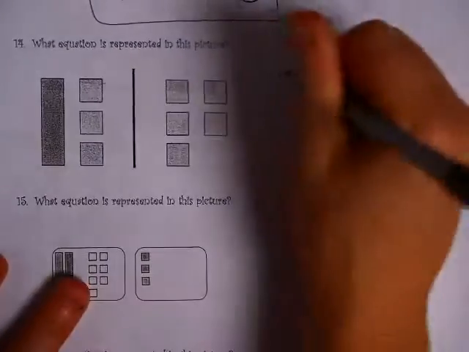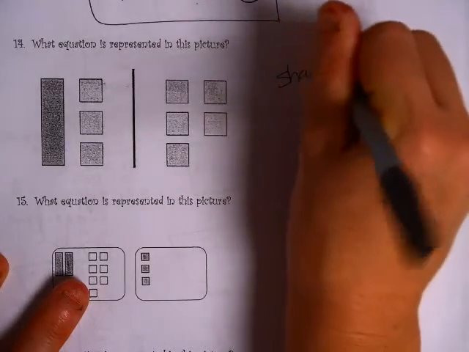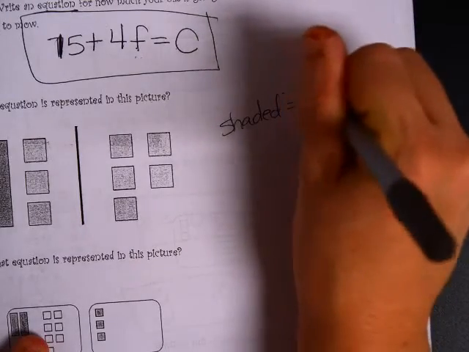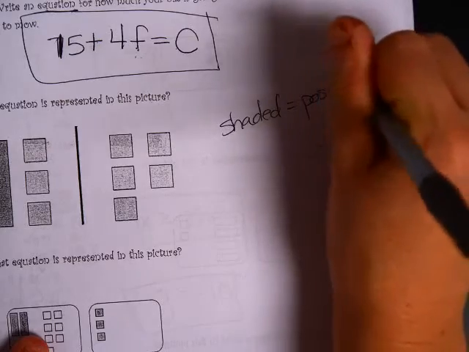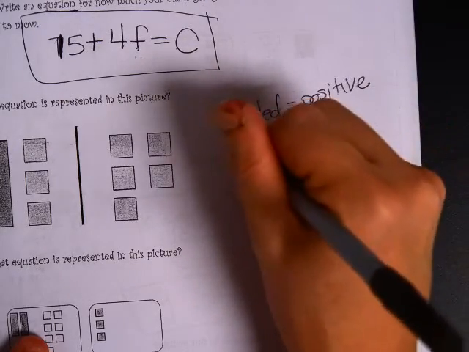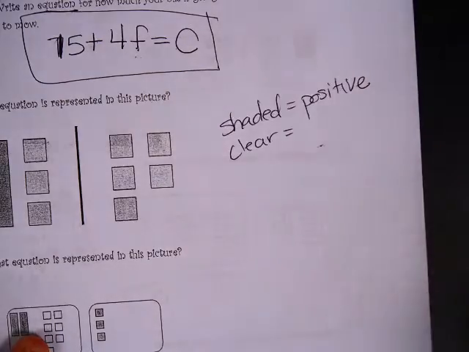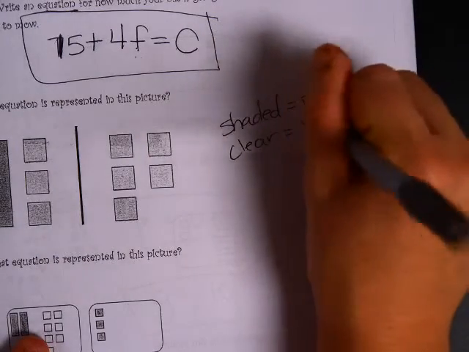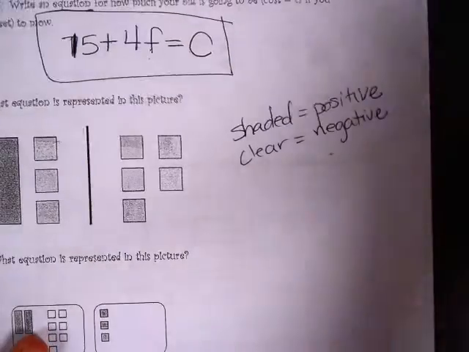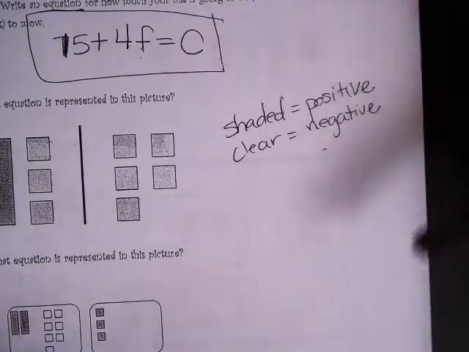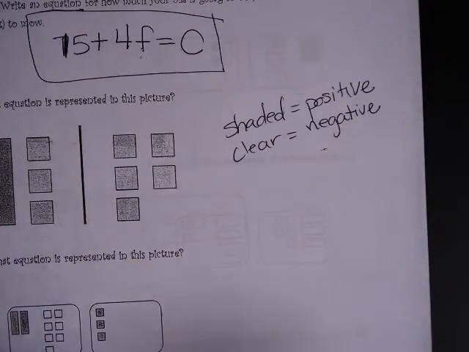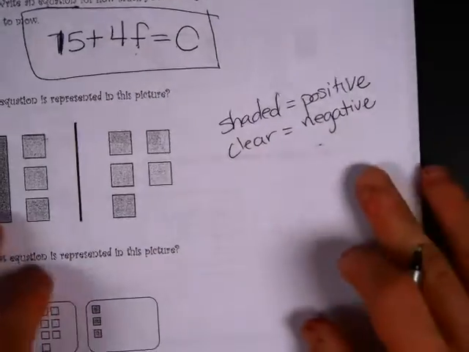And I'll tell you, in this review, the shaded means positive, and the clear or the non-shaded ones are negative, which is kind of a switch up from what we've been practicing with the yellow and the red, but as long as they tell you, you can do it.